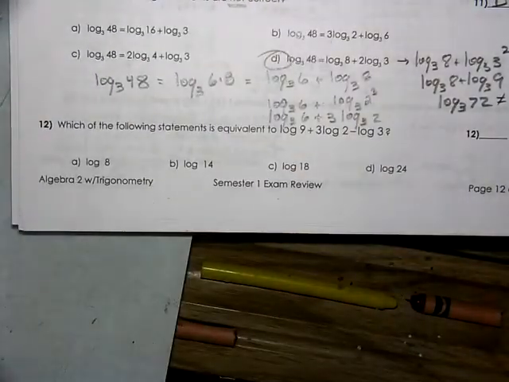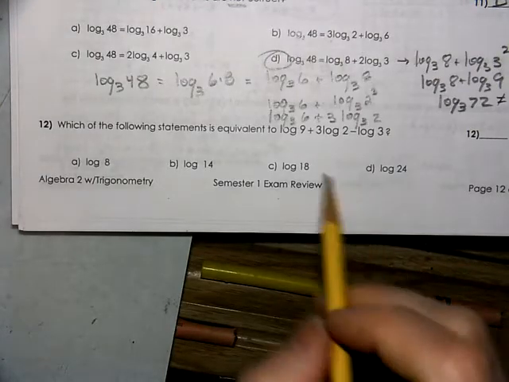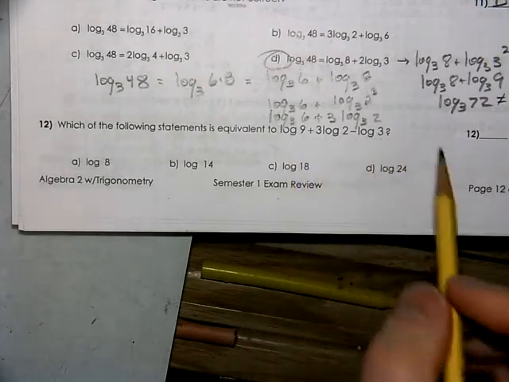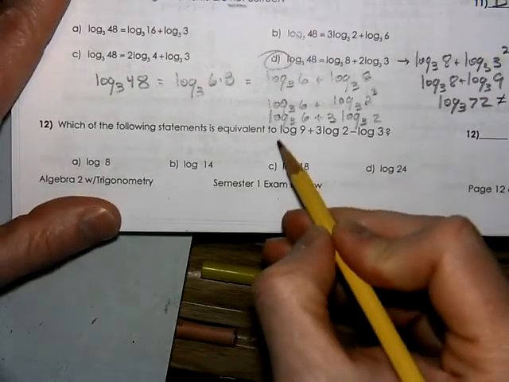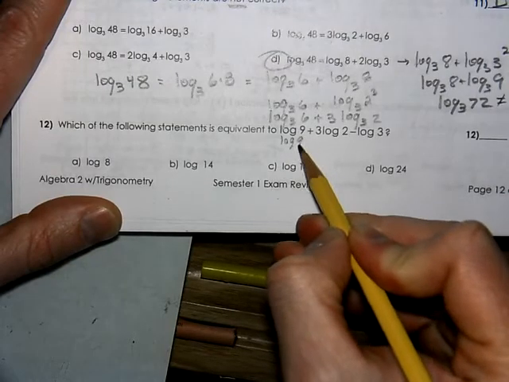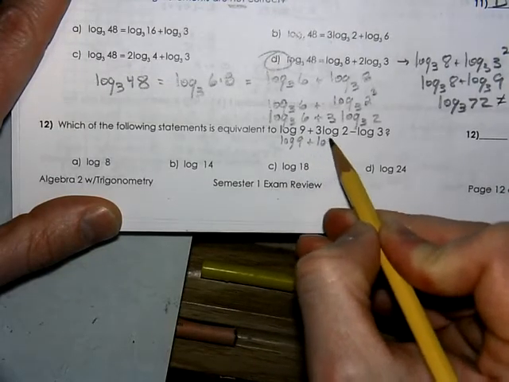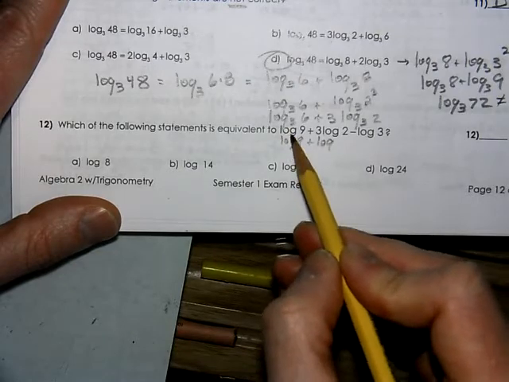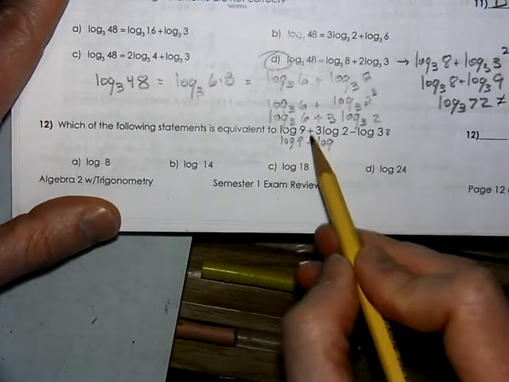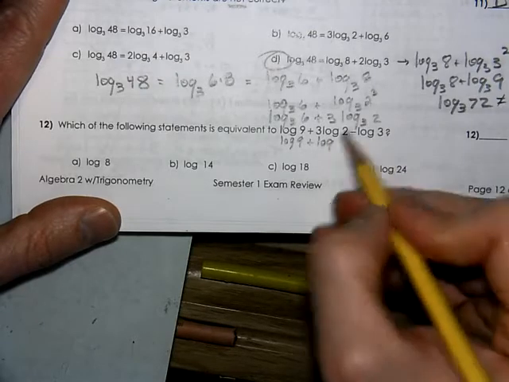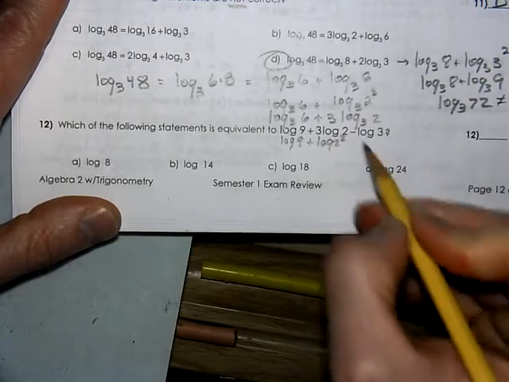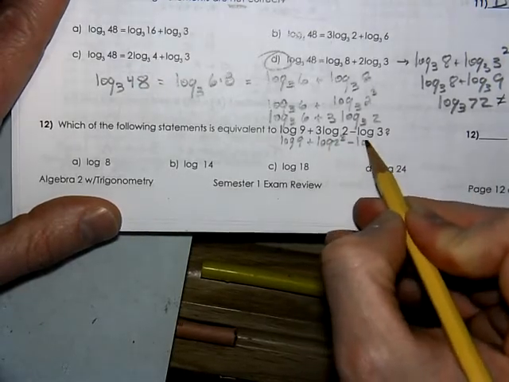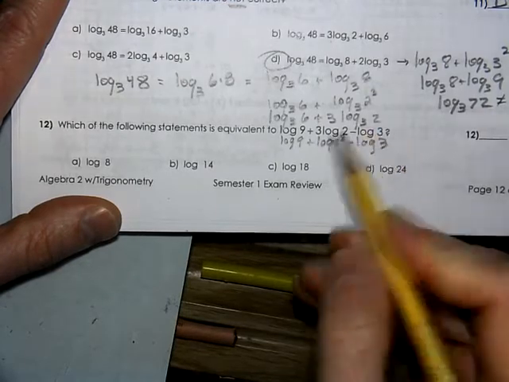Last one I'll do on this video portion. Which of the following statements is equivalent? So we want to take this and break it down. This is a common log, so it's really log base 10, but we'd say log 9 plus log 2 cubed minus log 3.